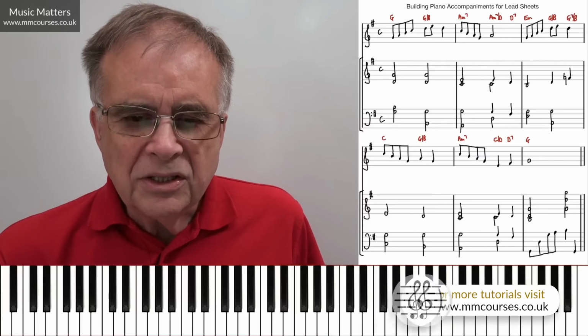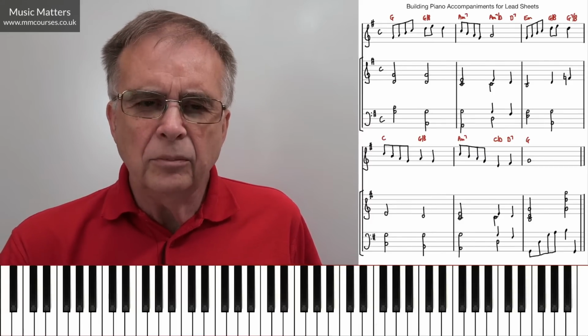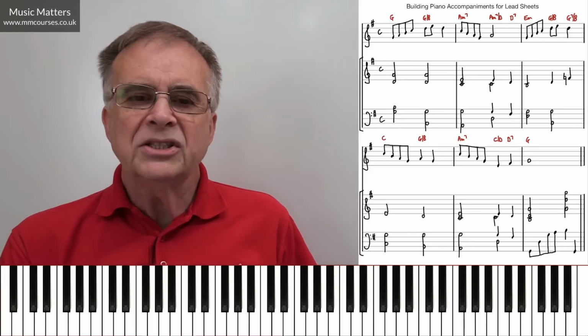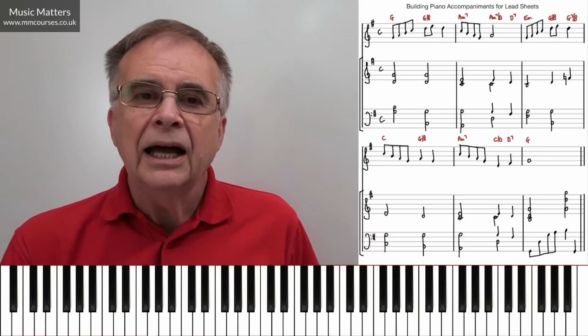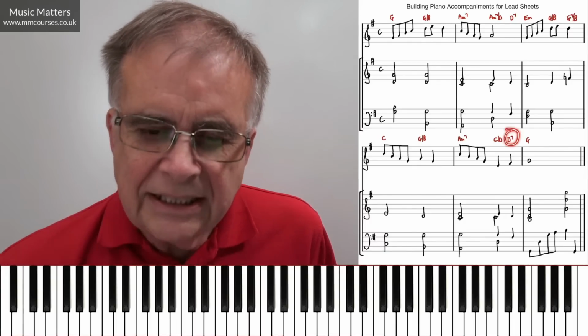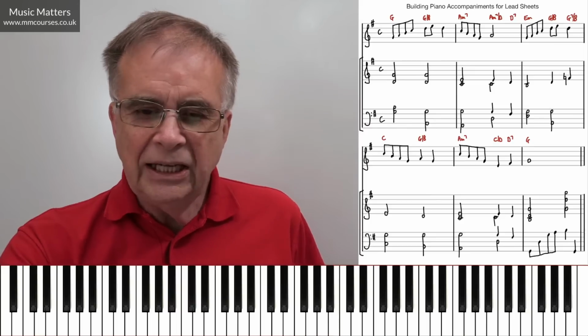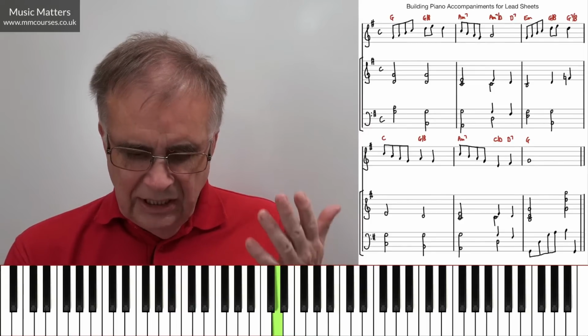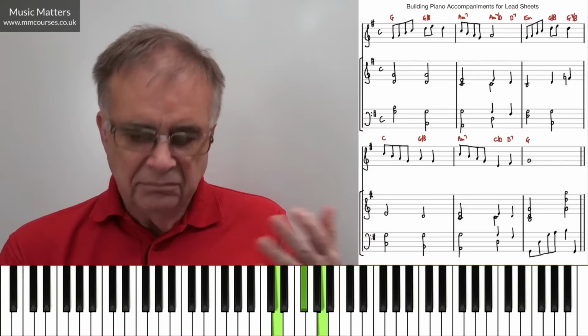Now, the other thing you can see here is every now and again, I'm putting a little 7 after something. So what's all that about? Well, a 7 is indicating an extension chord. Let's have a look at one of these. Let's have a look at this D7. Well, the D is a D major chord. So what's the D major chord? It's D, F sharp, A. How do I know that?